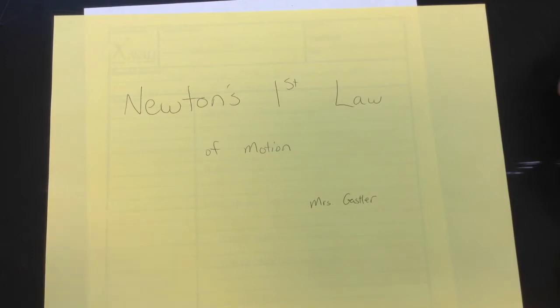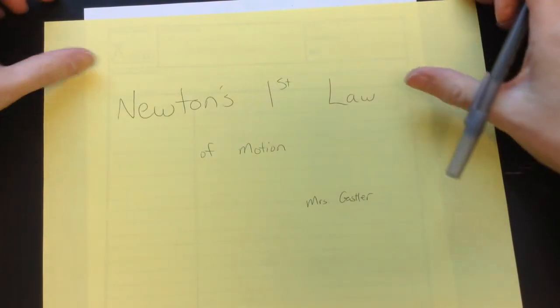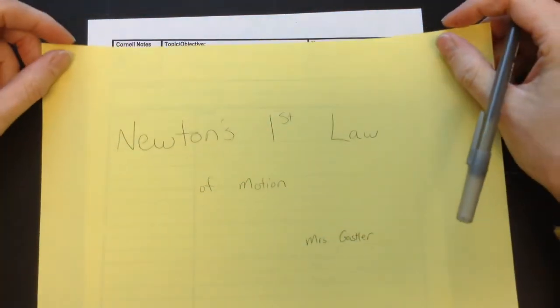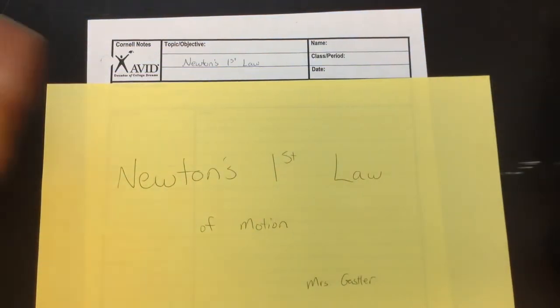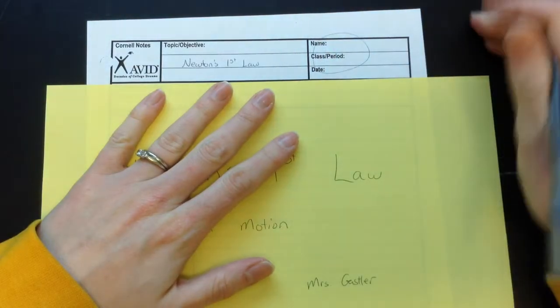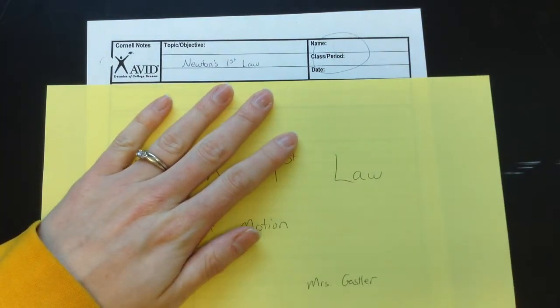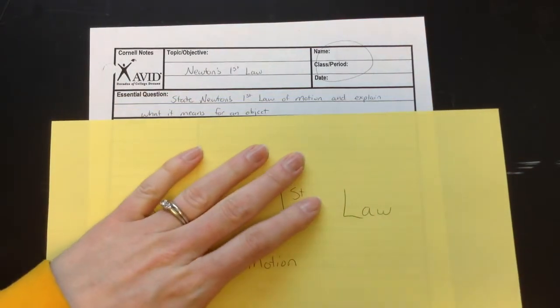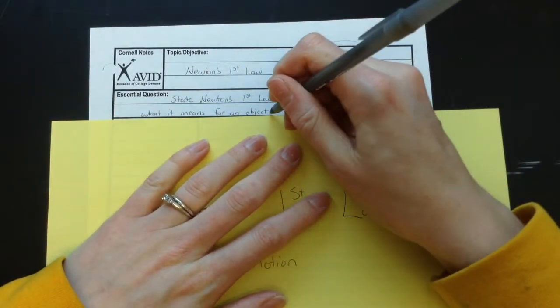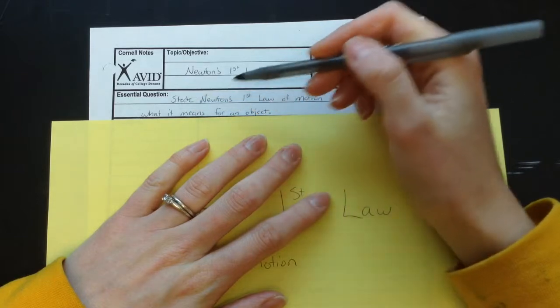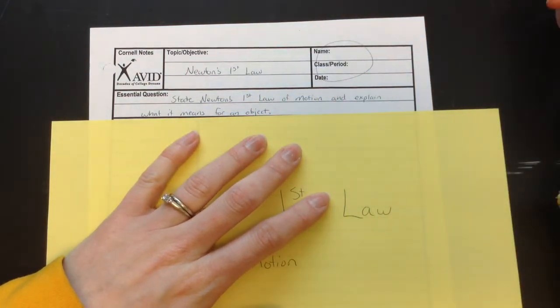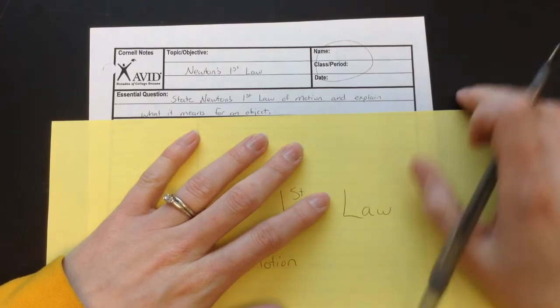I'm going to be using Cornell paper, so go ahead and grab yourself a sheet of Cornell paper and we're going to fill it out together. Are you ready? Alright, so our topic is Newton's first law. Over here you're going to put your name, the class period, and the date. I'm not going to fill that in for you, but you should. And our essential question, well, I didn't write it quite as a question, but I could say, how do you state Newton's first law of motion and explain what it means for an object? So this is our goal here for these notes.